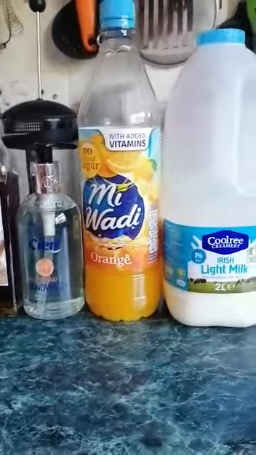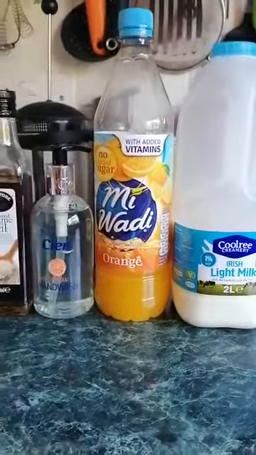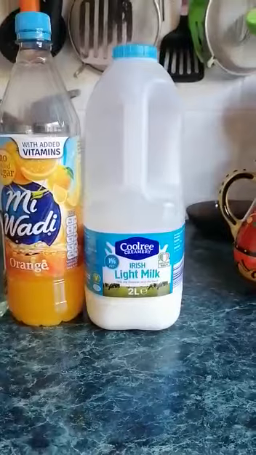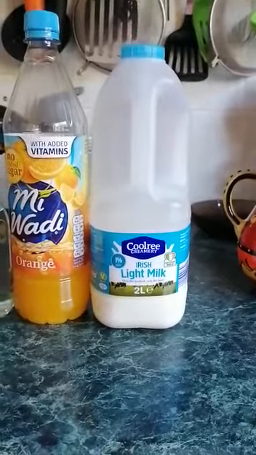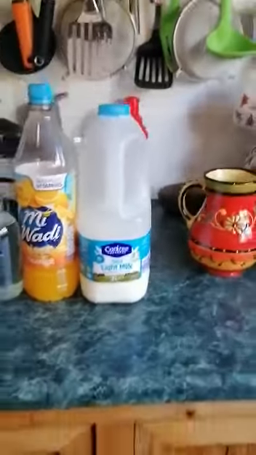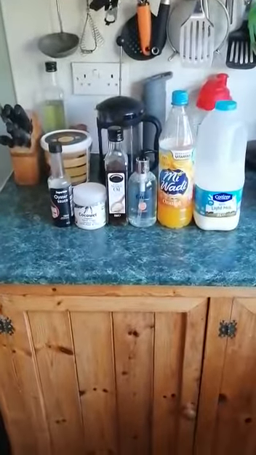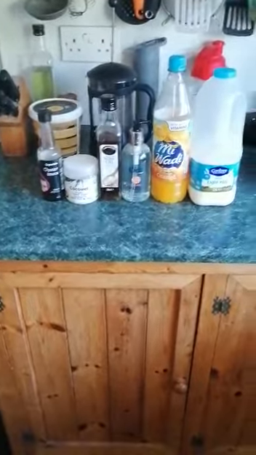Okay, then I've got my waddy, which is a litre, that's 1000 milliliters, and then my milk, which is 2 litres, and that's 2000 milliliters. Alright, so that's the second activity. Just get some items from around your house and order them from smallest to largest.